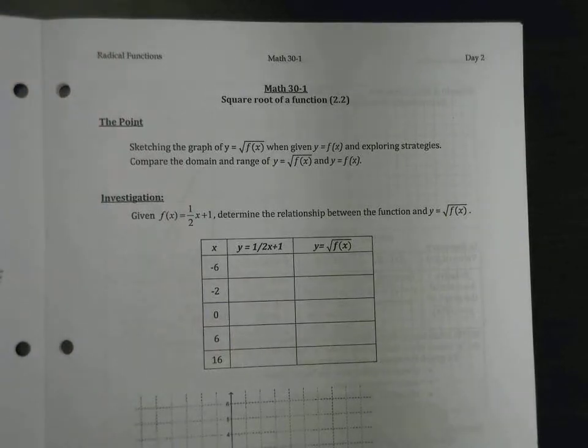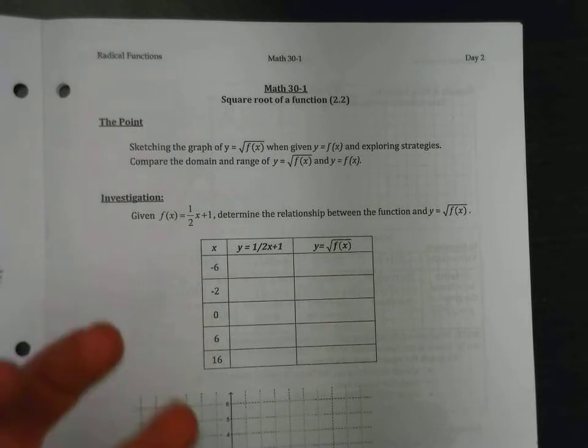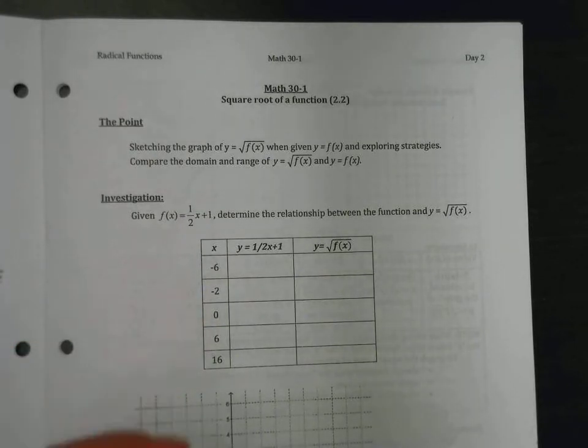Graph of root f of x when given y equals f of x, and exploring the strategies. Okay, we're going to compare the domain and range of the square root of a function versus the function. So the whole idea is you are starting with some function, a linear function, quadratic function, cubic function, and then you are actually taking the square root of that function and identifying key points.